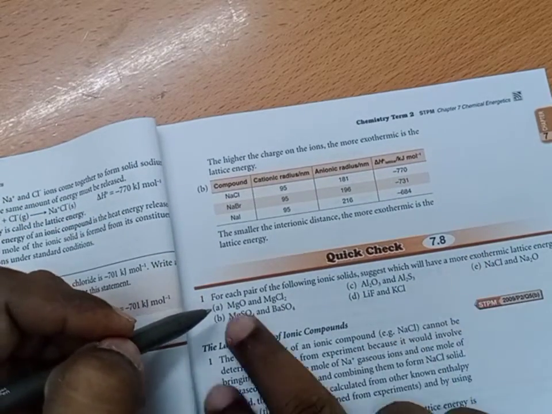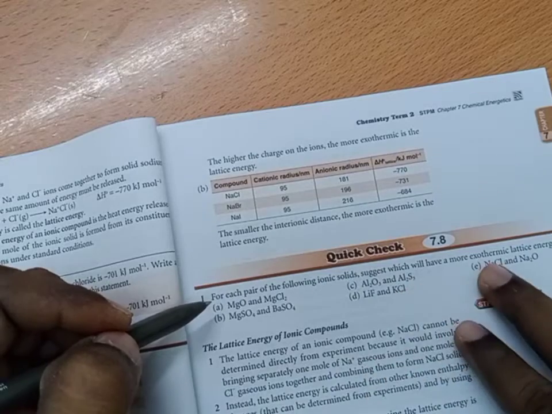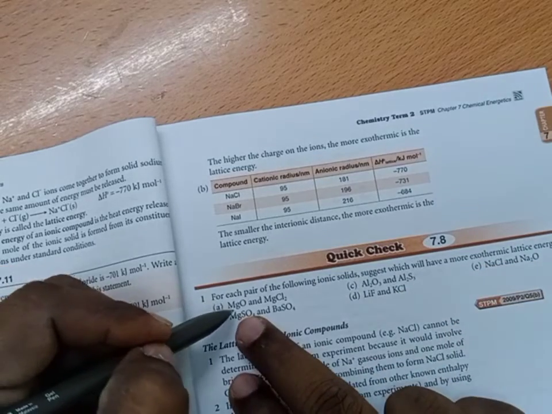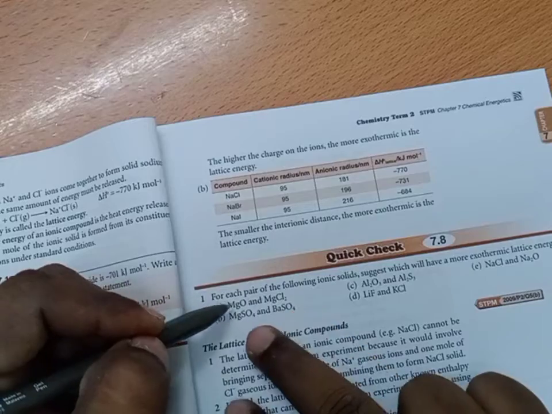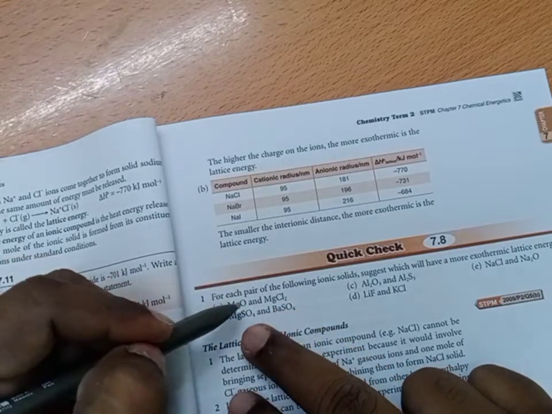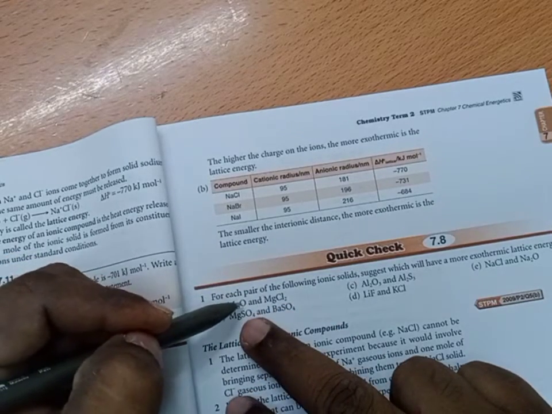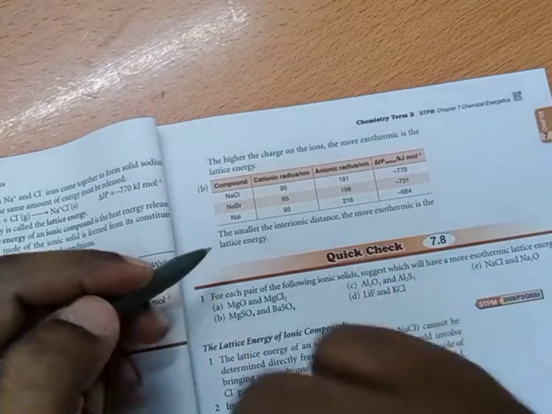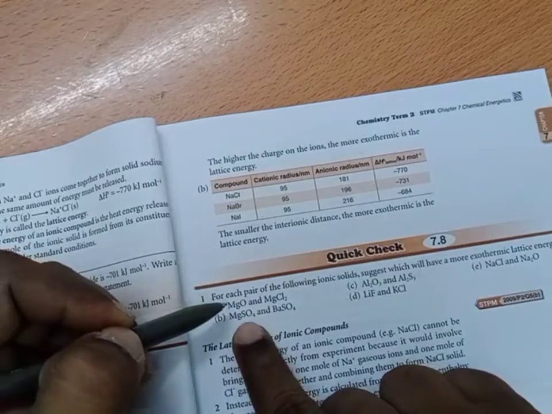So quick check 7.8: they ask you to compare and suggest which one is more exothermic. So between MgO and MgCl2, Mg, don't compare. We compare O with Cl, and O, as you can see here, is negative 2, whereas Cl is negative 1. So straight away go to the charge. The bigger charge holds the cation more strongly.